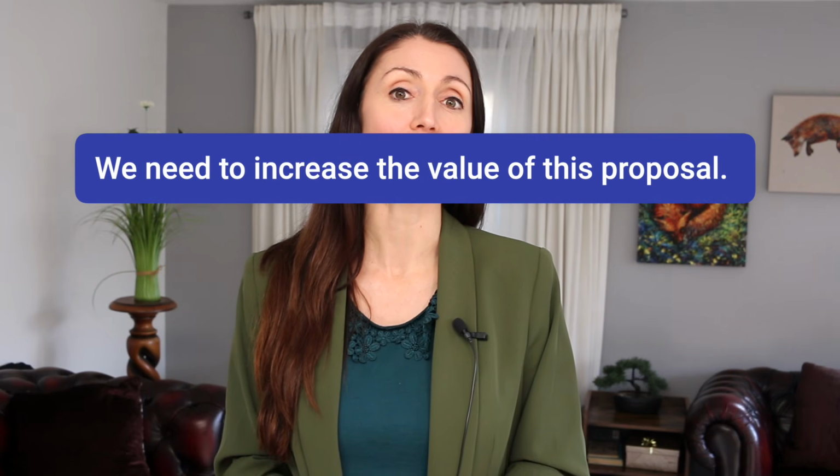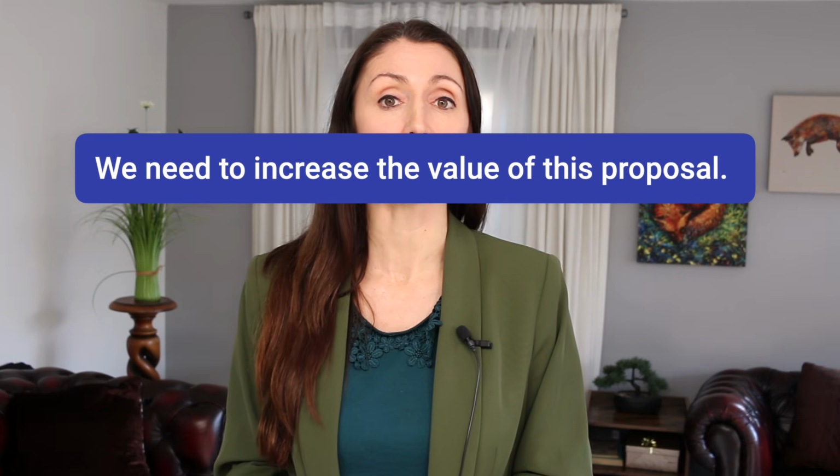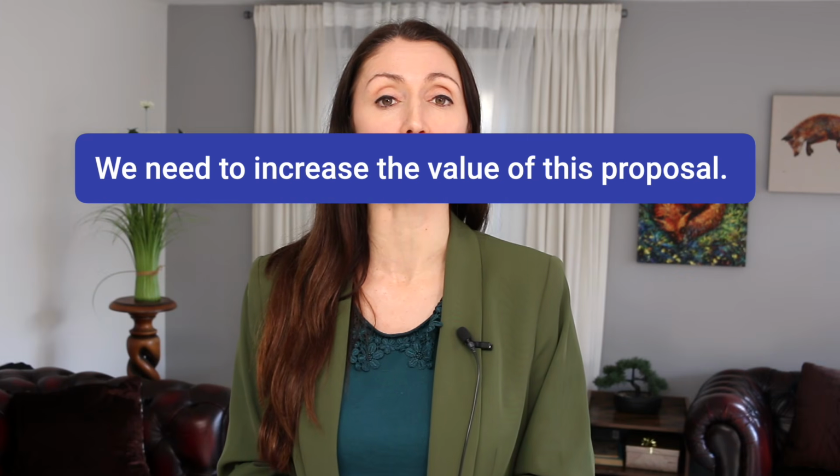Number 1, value, with a v, my teeth touching my bottom lip. V. I'll give it to you with the visuals now. Value, value. So you could see the difference too. Now listen to that word in context. Do I pronounce it correctly this time? We need to increase the value of this proposal. We need to increase the value of this proposal.